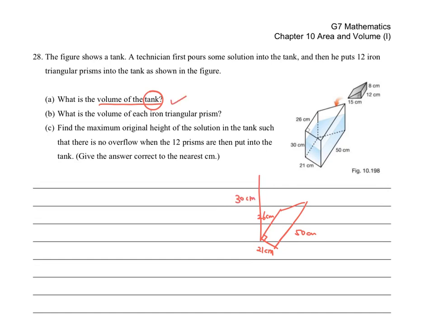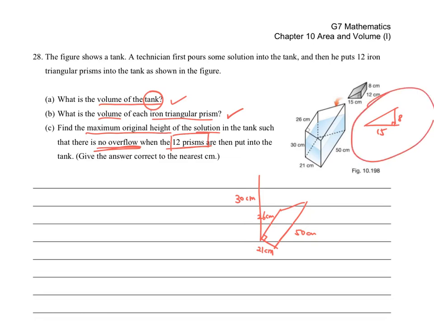And then for part B, volume of each iron triangular prism. The base area would be 15 times 8 over 2, and the height would be 12 cm. So you can do part B. And then for part C, it asks you for the maximum original height of the solution. It means that there has been some water already, and then after you put 12 prisms, there is no overflow. It means that you have to multiply 12 to this volume and then divide by the base area of the tank. I don't give you the exact answer, and I hope you can try on your own.